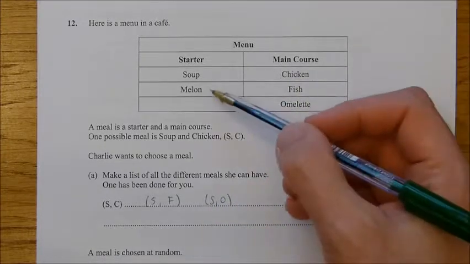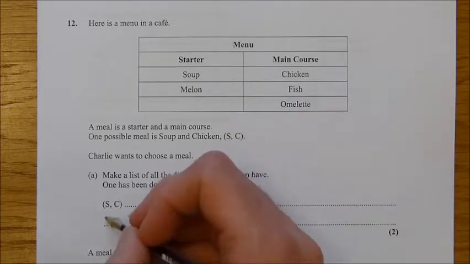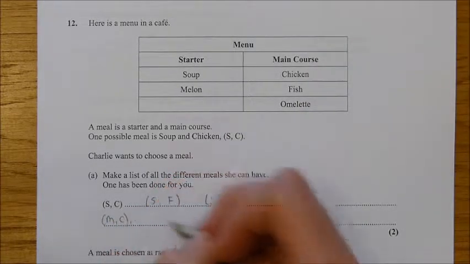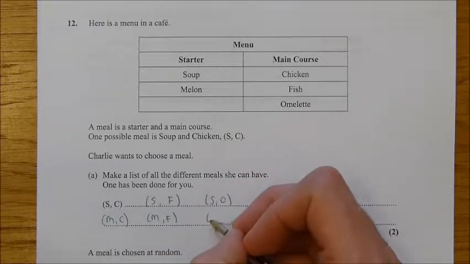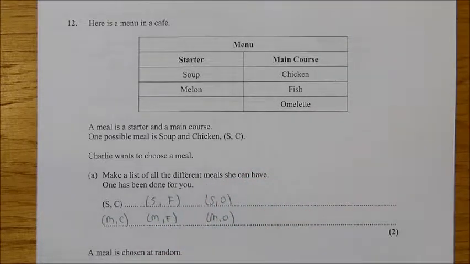I'm then going to repeat the main courses, but starting with melon. So we could have melon followed by chicken. We could have melon followed by fish. We could have melon followed by omelette. 6 options there altogether. 2 marks to get all 6.